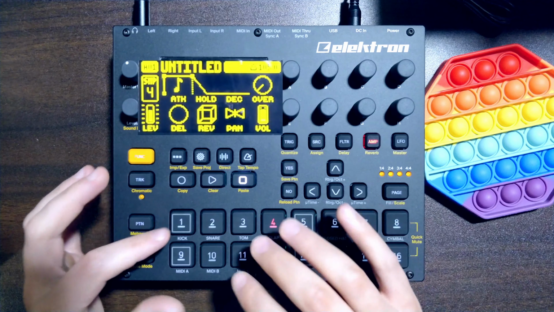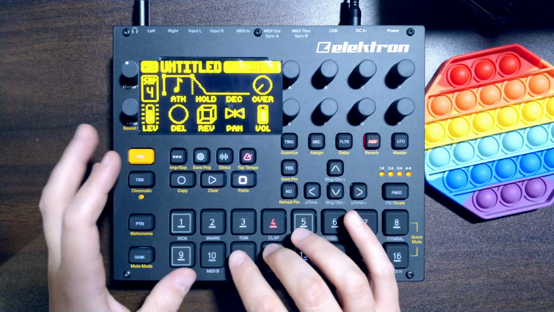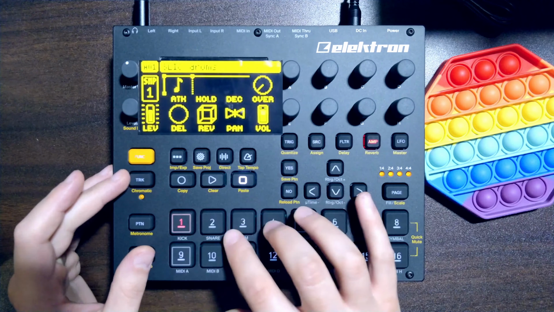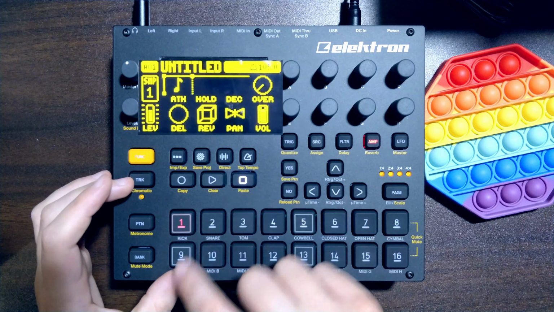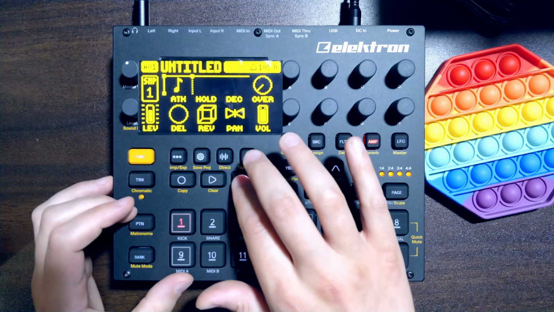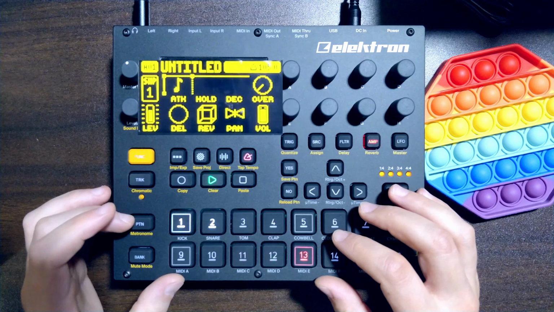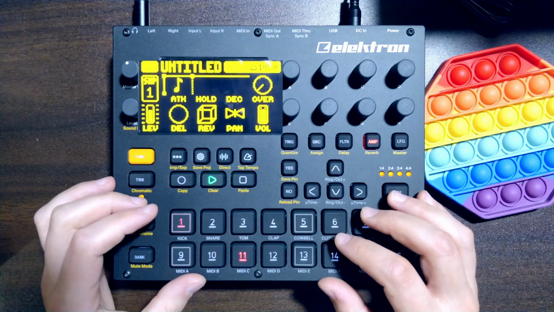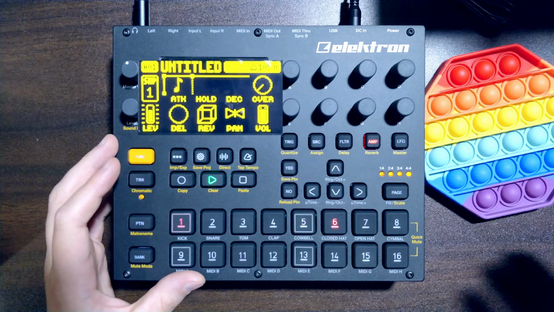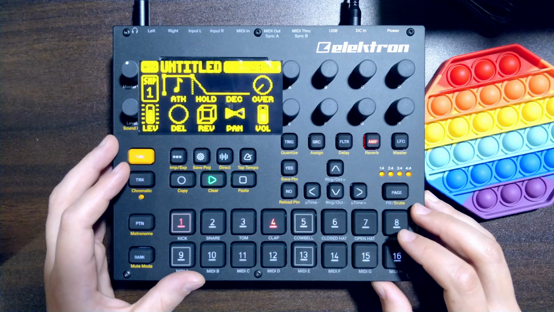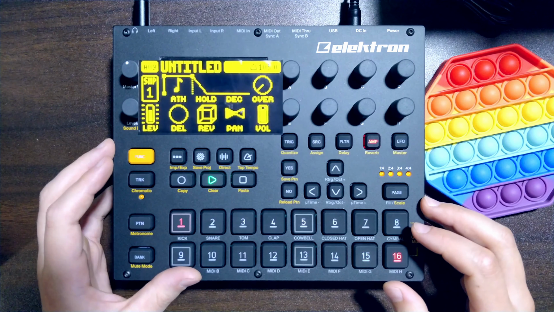Just for comparison, I've got this pattern set up here with 2 tracks playing the mono samples. So let's compare the 2. Yeah. It's like night and day.